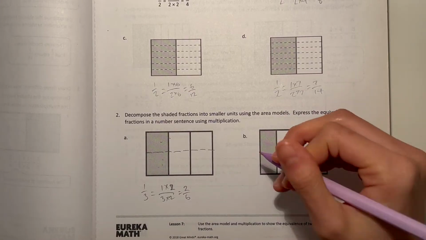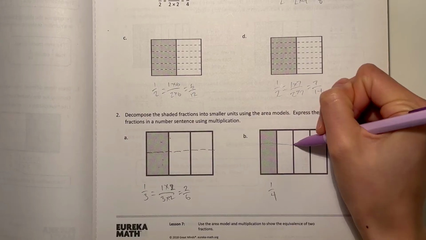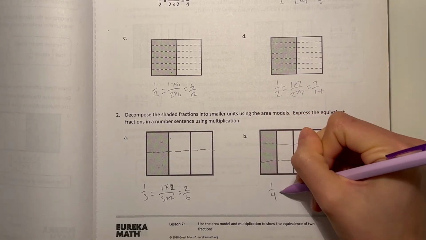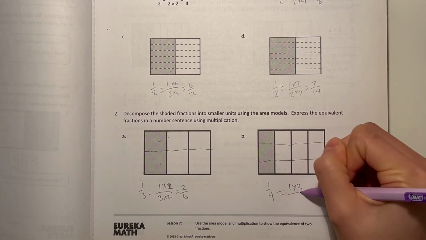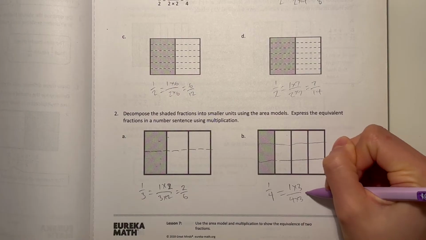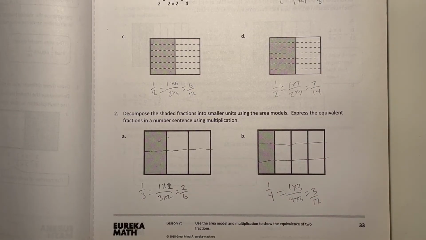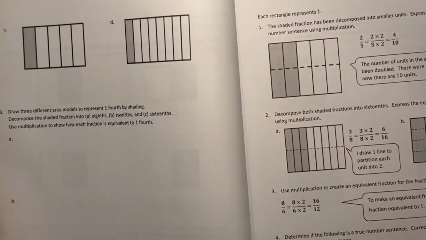For B, we have 1/4. Let's see if we divide that 4 into thirds, we made 3 rows. So now we do 1/4 times 3, which would give you 3/12. Alright, next page.